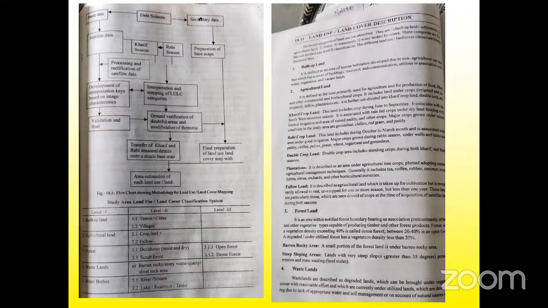The satellite data can be applicable, maybe in an agriculture field. Whether the data you extracted is from Kharif season or Rabi season, we have to take care of that, and check whether the data belongs to the Kharif season or Rabi season. And later from the secondary data, we will prepare a base map, and later we do the processing and rectification of the satellite data, and the development of an interpretation key based on the image characteristics. Next, the data interpretation and mapping of land use, land cover categories.